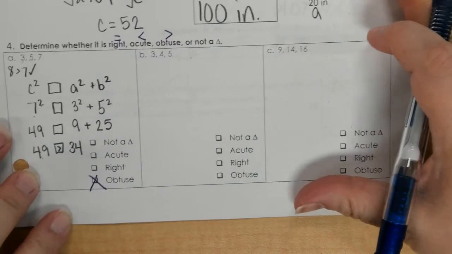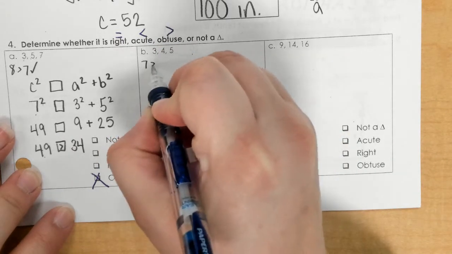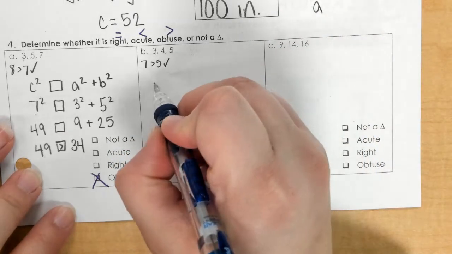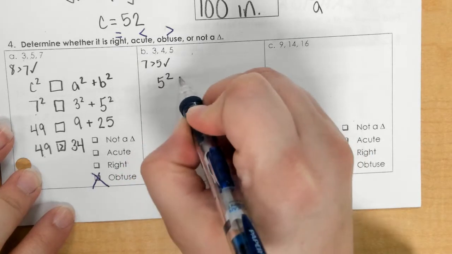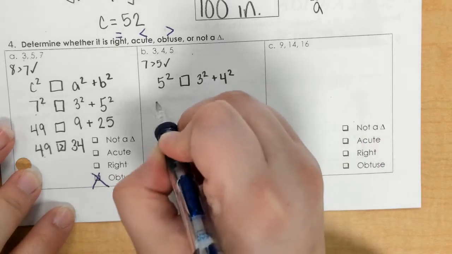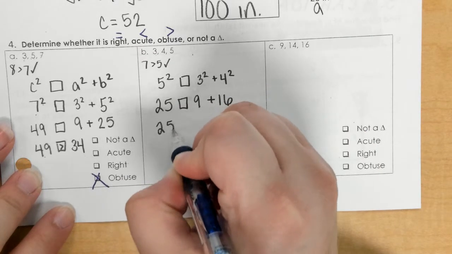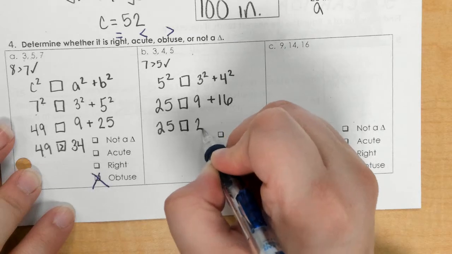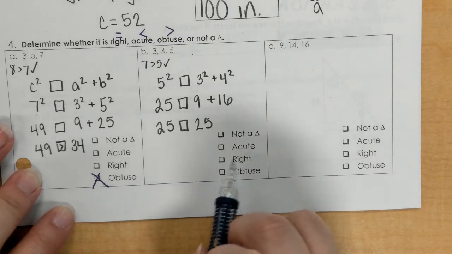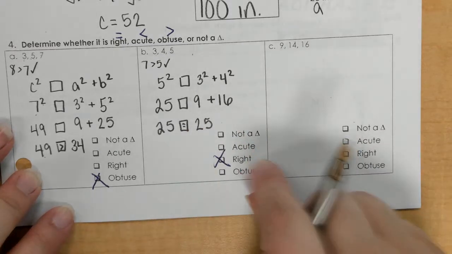Okay, so let's try again. Part B. The two smallest sides we add together, that gives me 7. 7 is greater than 5. Okay, so that means that it is a triangle. That's true. So now I take the biggest length, which is 5, square it, and then the sum of 3 squared and 4 squared. So this gives me 25, and 9 and 16. If I add these together, we get 25. Is this equal to, greater than, or less than 25? Well, it's equal to, it's right. Okay, so equal is right.